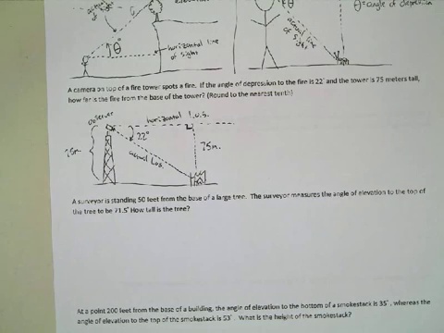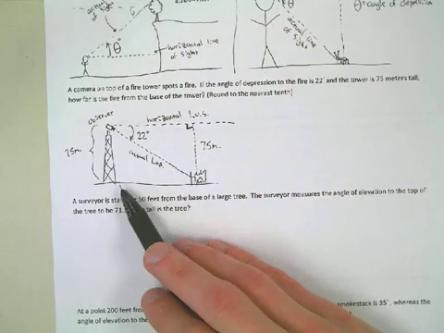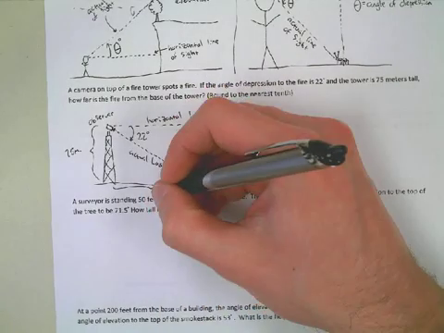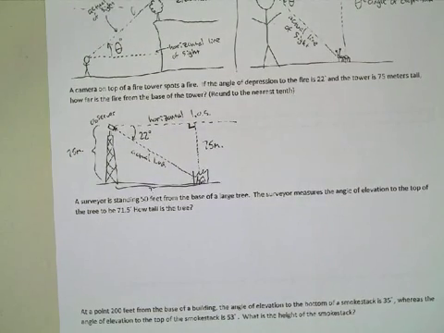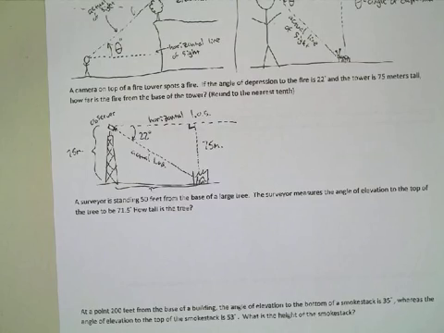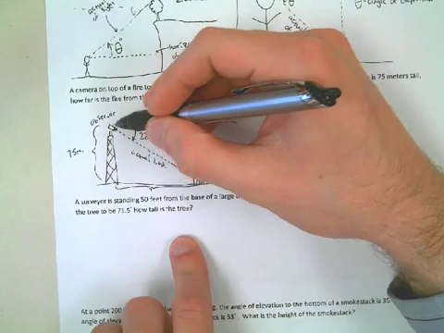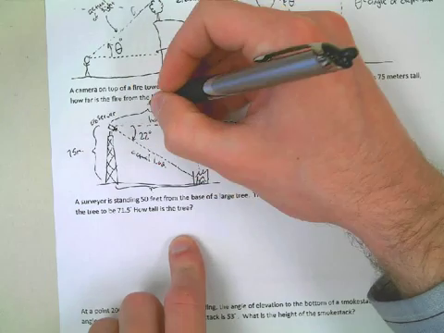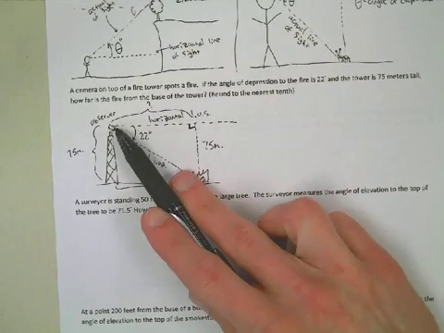And we want to find how far the fire is from the base of the tower. So that's this measurement right here. This measurement is the same as this measurement right up here, from the camera to that right angle. So that's also what we want to find. It's the same thing, either from the base of the tower to the fire, or from the top of the tower to that perpendicular right there.